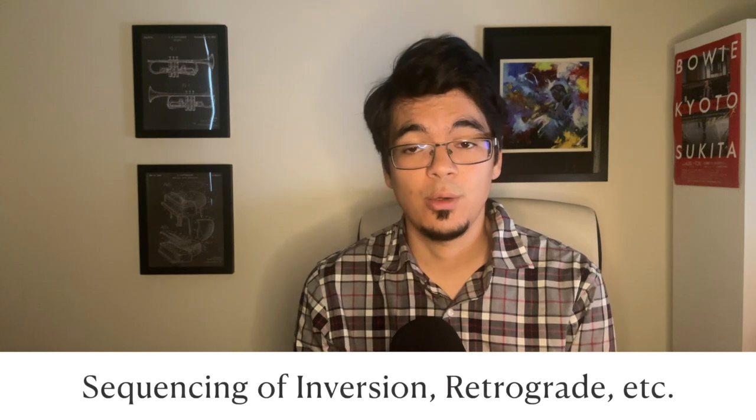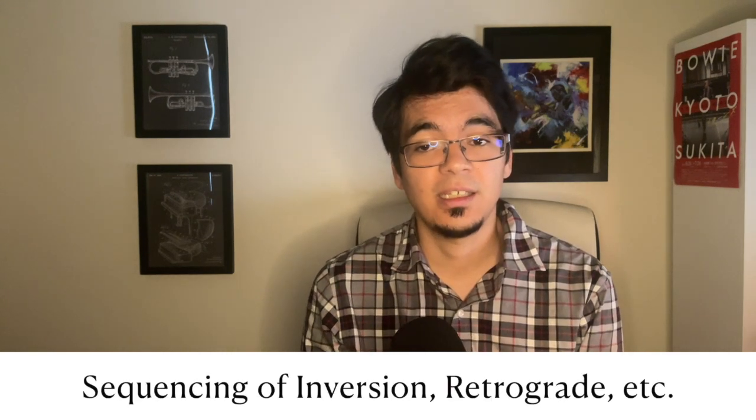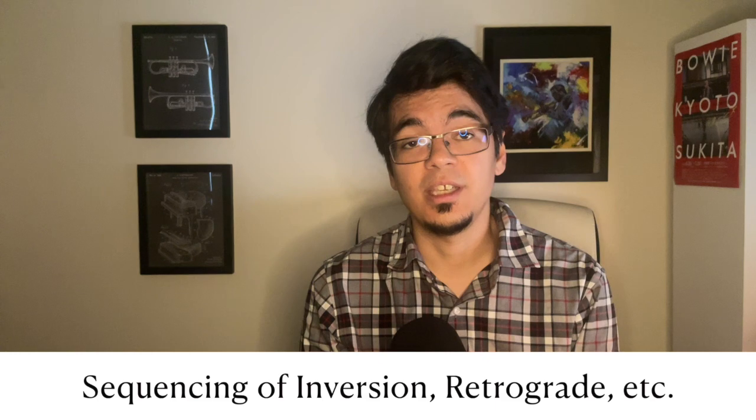We can pair different variations of our theme with the same sequencing technique. Here, I'm taking the inversion of our theme and pairing that with diatonic sequencing.